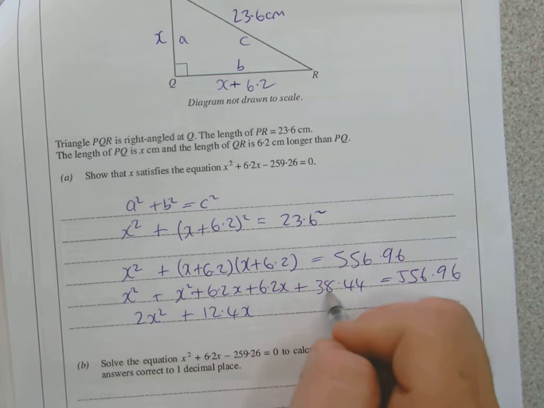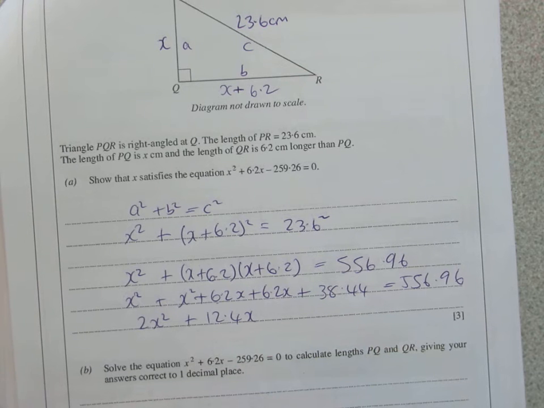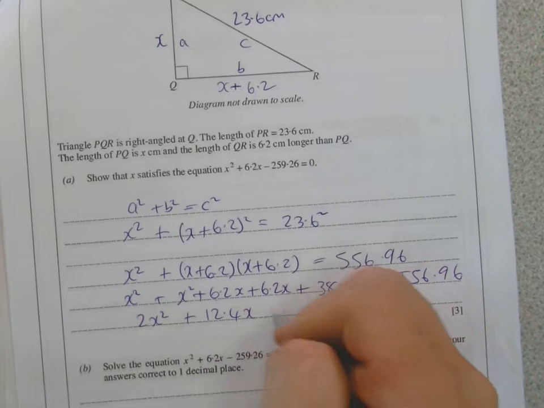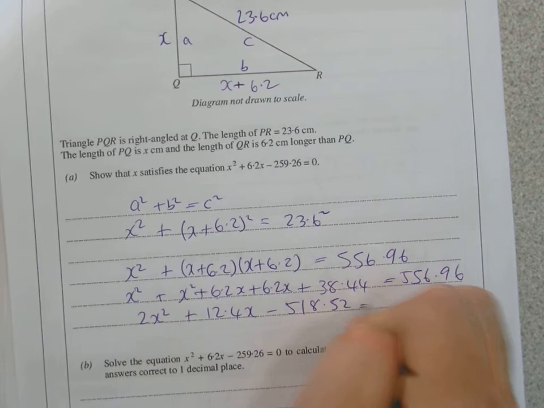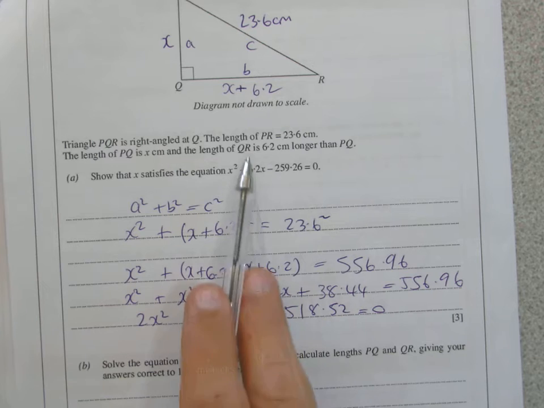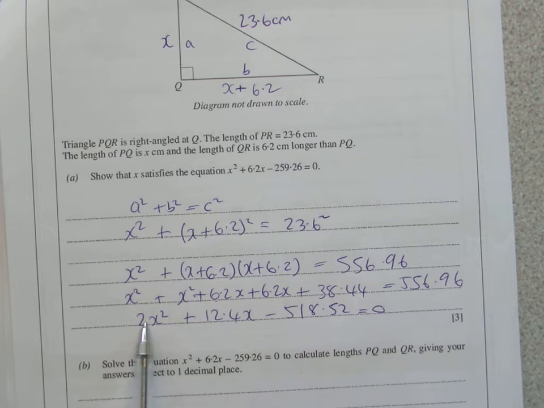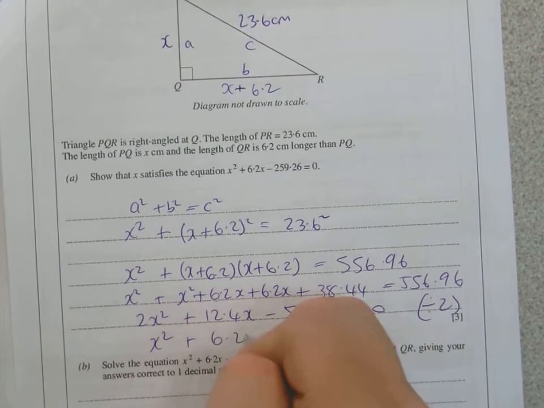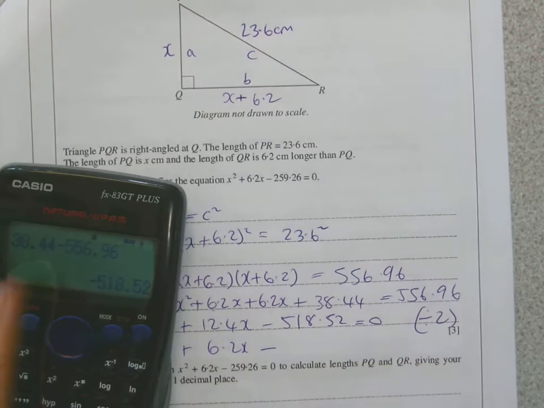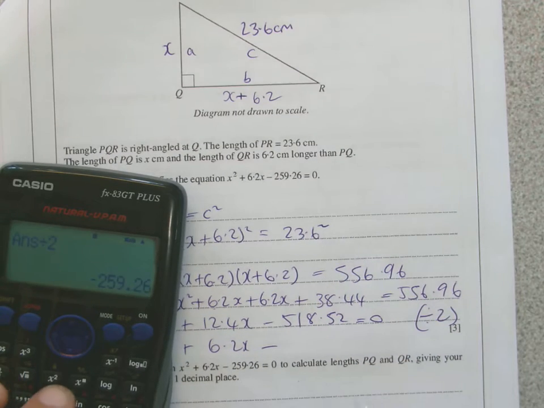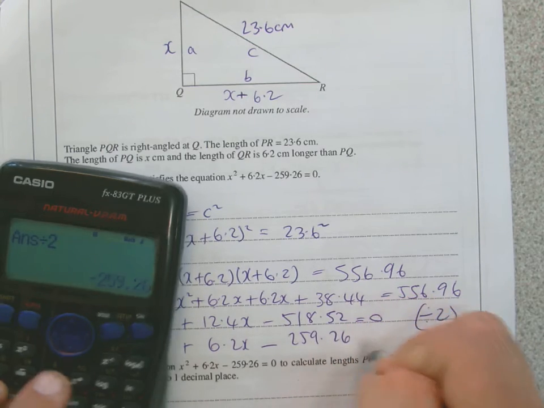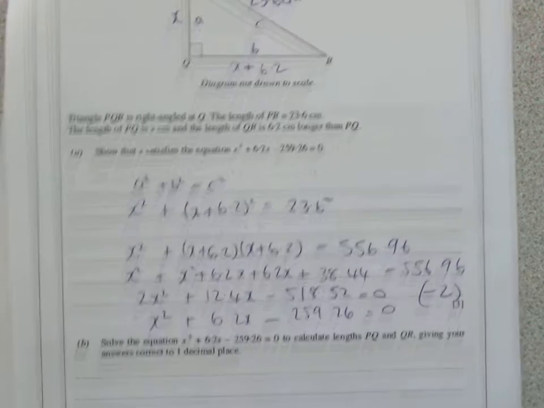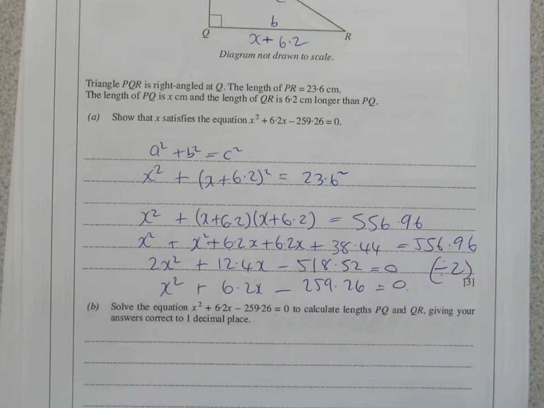And then of course if I bring that over, it'll be 38.44 take away 556.96, and I get minus 518.52 equals 0. And then all you've got to do is look at this and compare it to the question here, and you could see this is like twice as big, isn't it? So all I've got to do is divide through the whole thing by 2. So I get x squared plus 6.2x, and I bet if I divide that by 2, I'll get what I want, minus 259.26 equals 0.